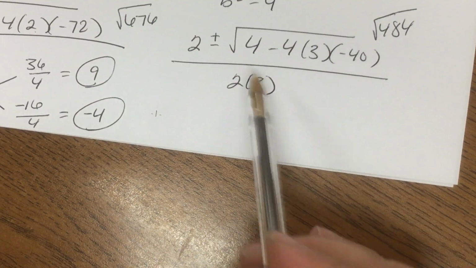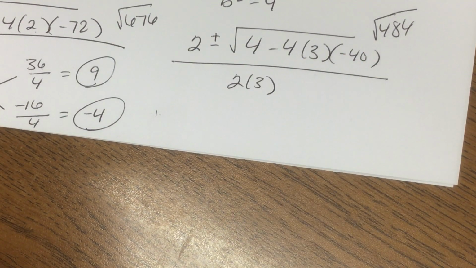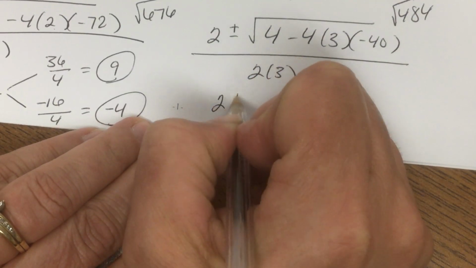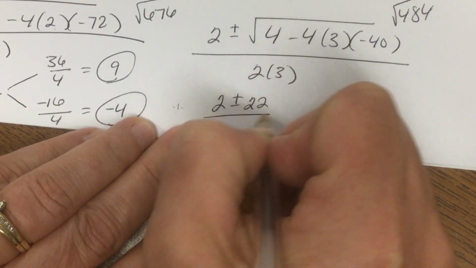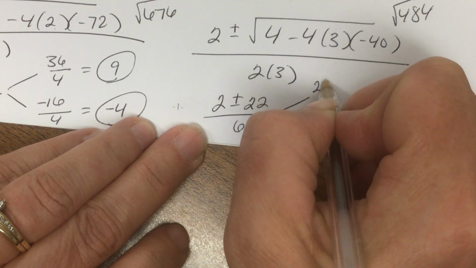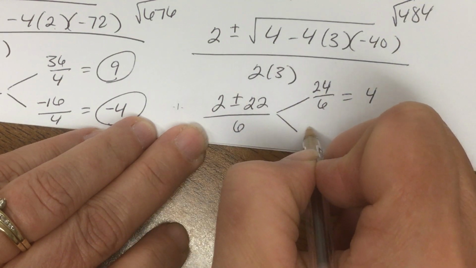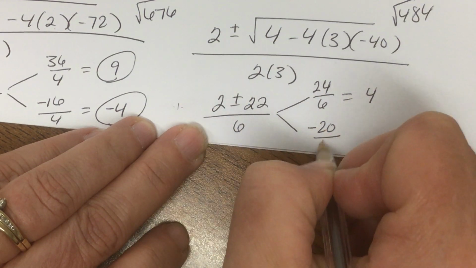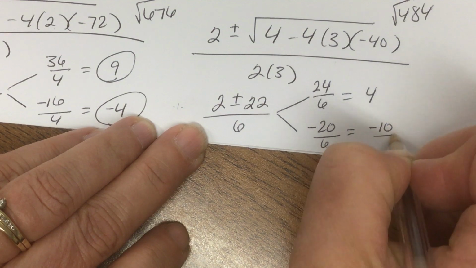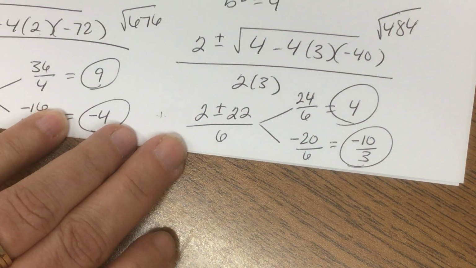If you don't see what I mean by that, just do 4 minus 4 times 3 times negative 40, and you'll get that. And then the square root of 484 is 22, so we have 2 plus and minus 22 all over 6. So we have 2 plus 22 is 24 divided by 6, which is 4. 2 minus 22 is negative 20 over 6, which is negative 10 over 3. So negative 10 thirds and positive 4.